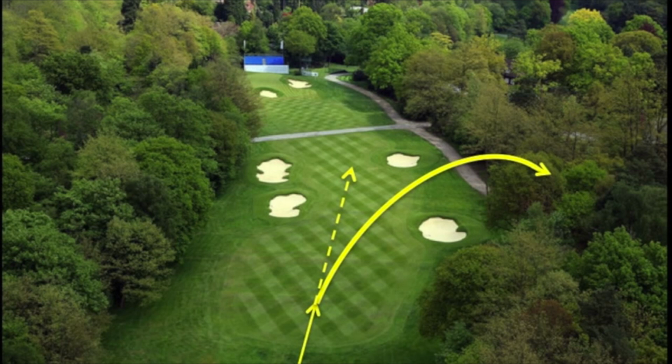It's frustrating hitting this shot time and time again, but more frustrating is to be doing something wrong and not have a clue how to fix it. This video is going to tell you what is causing your slice, and it's probably something you haven't heard before, because the majority of what you've heard is wrong.